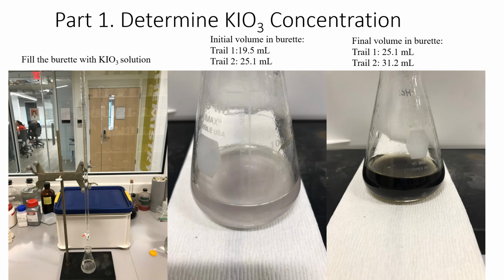Then I fill the burette with this potassium iodate solution, and then I start the titration process. So for the picture in the middle, you can see that's when the endpoint is approaching. The solution starts to get a little bit purplish. That's the color of this intermediate, but the endpoint has not been reached yet.